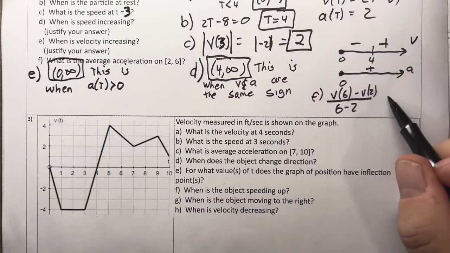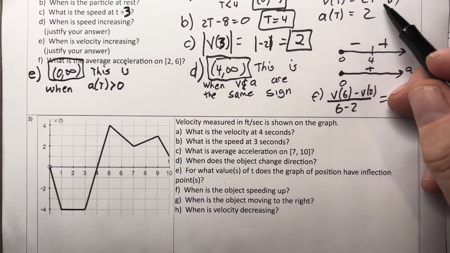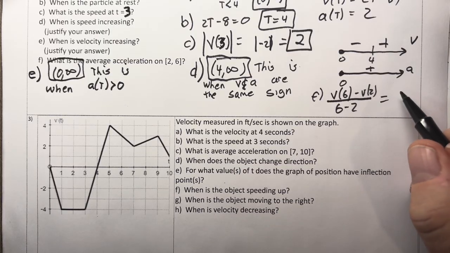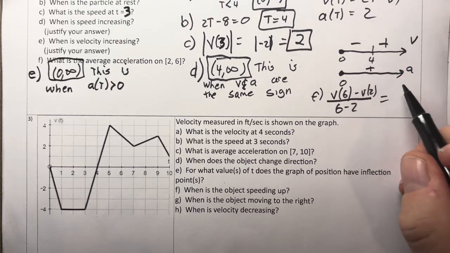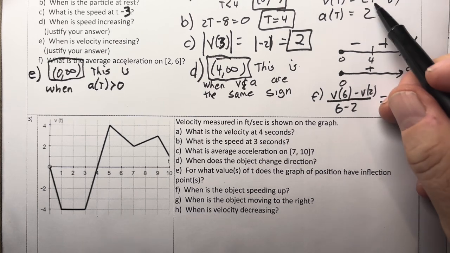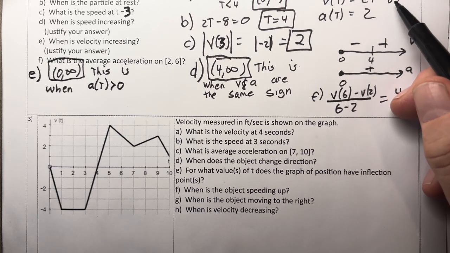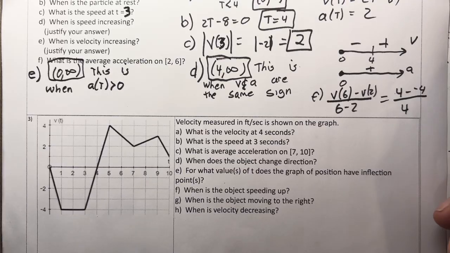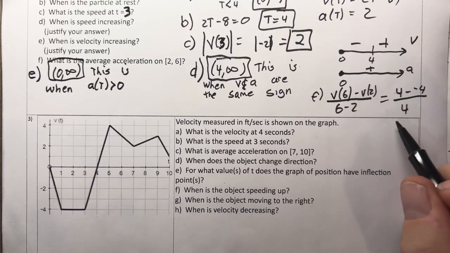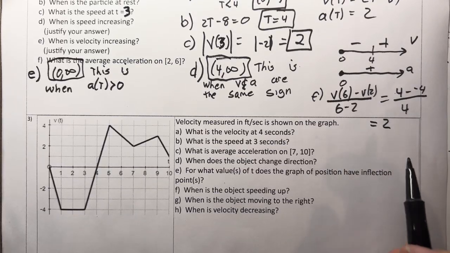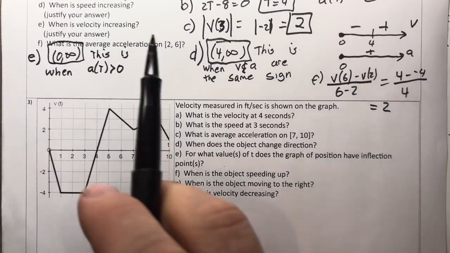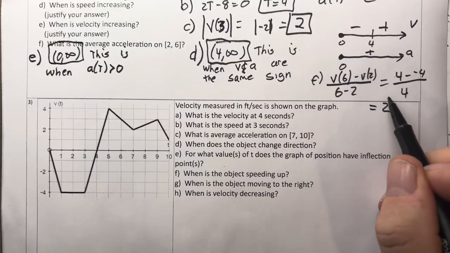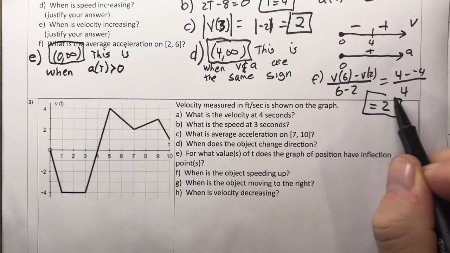And what is v of 6? V of 6 is 12 minus 8, I'm sorry, equals 4. And v of 2 is 4 minus 8, which is negative 4. All over 4, and 8 over 4 equals 2. And I forgot about units here. Let's see if we need units anywhere. A particle moves along the x. Oh no, this one didn't have units. So the answer to F is 2.